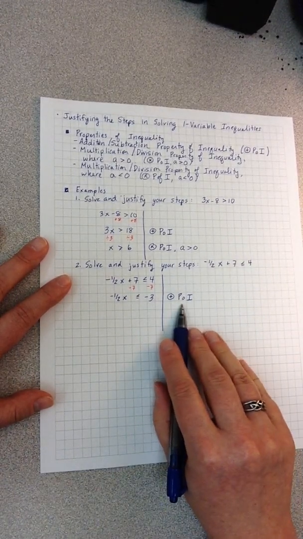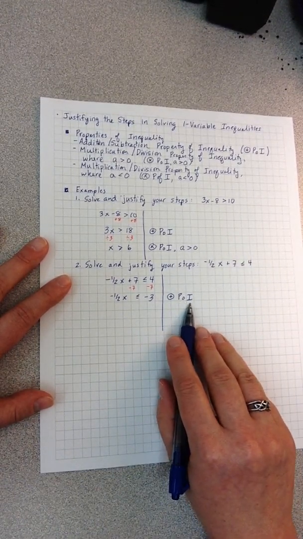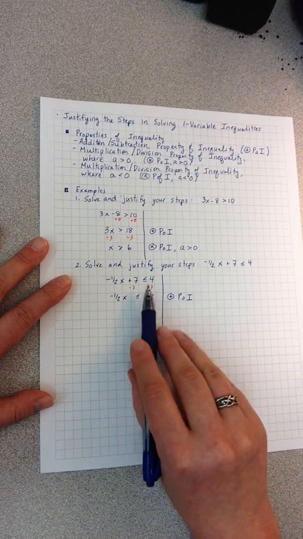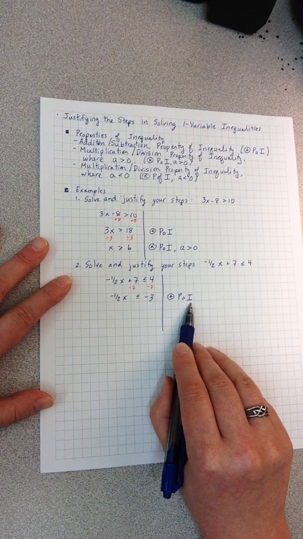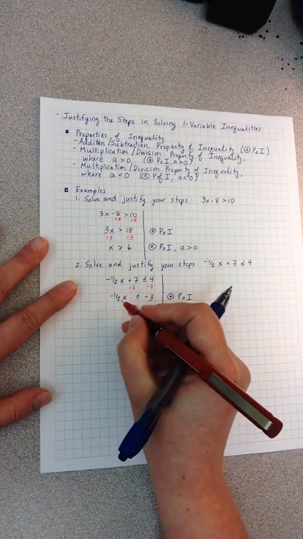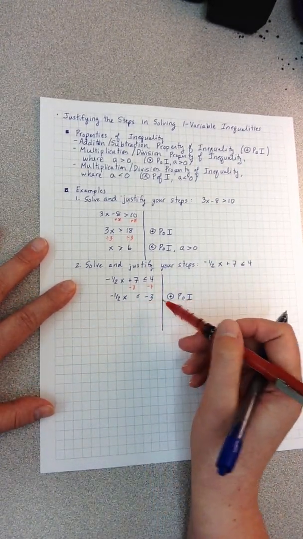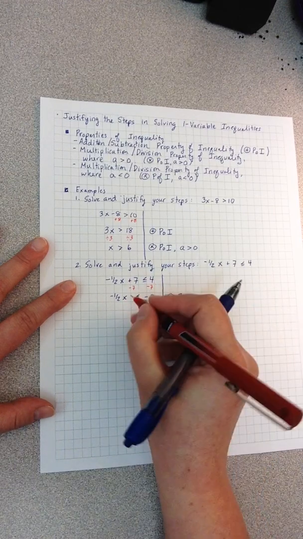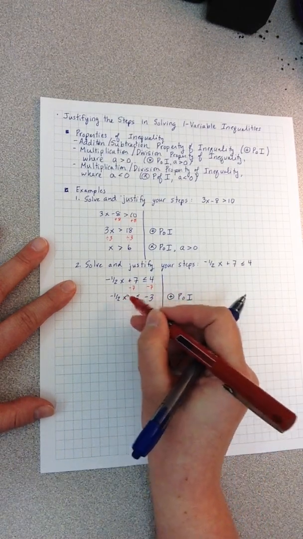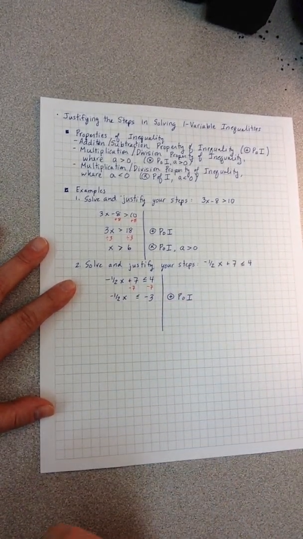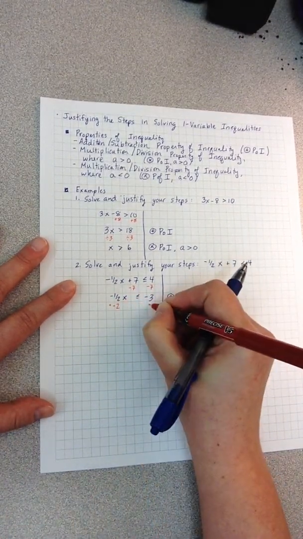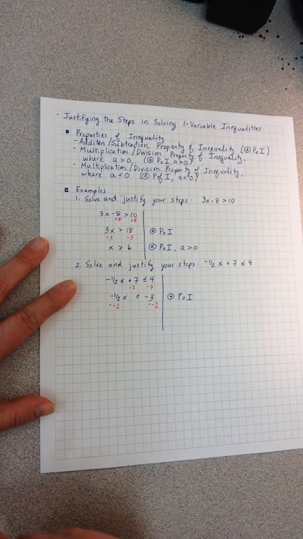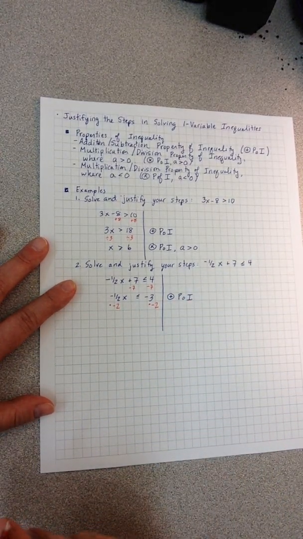Remember, in 2.6, we talked about property of equality, but we don't have an equal sign. We have an inequality. Now, we talked in a previous section about how we don't necessarily want to divide both sides by -1/2, but it would be really great to multiply both sides by the reciprocal of -1/2.